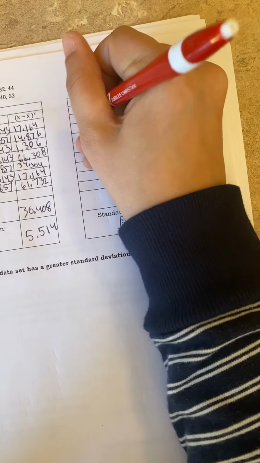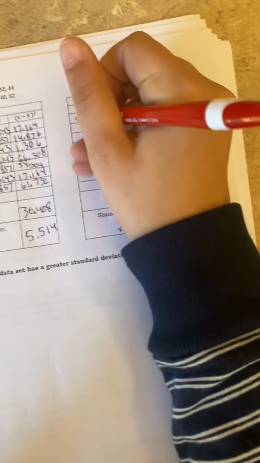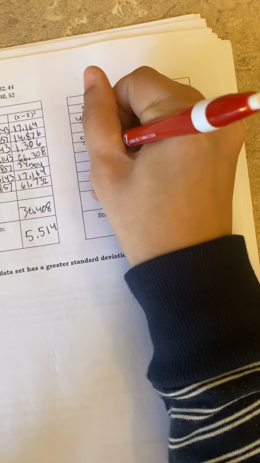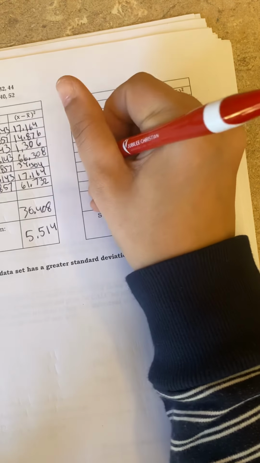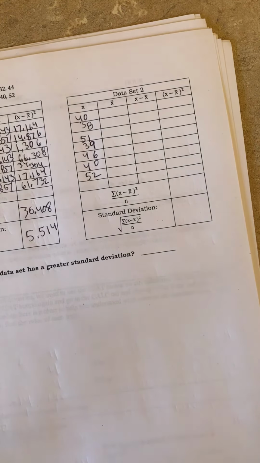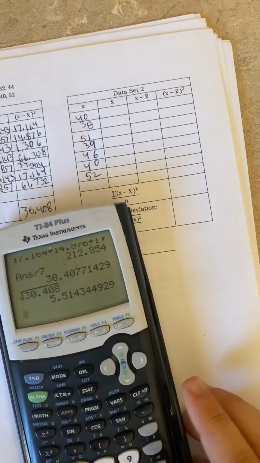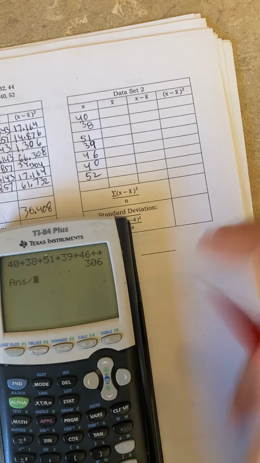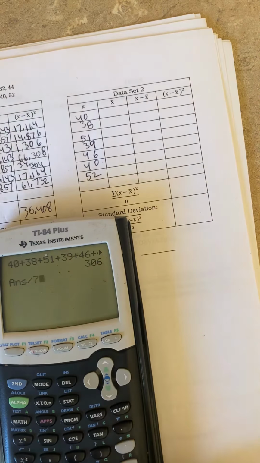We've got 40, 38, 51, 39, 46, 40, and 52. Okay, so first thing we're going to do, just like we've been doing, is find our mean. So 40 plus 38 plus 51 plus 39 plus 46 plus 40 plus 52 divided by 1, 2, 3, 4, 5, 6, 7 gives me 43.714.